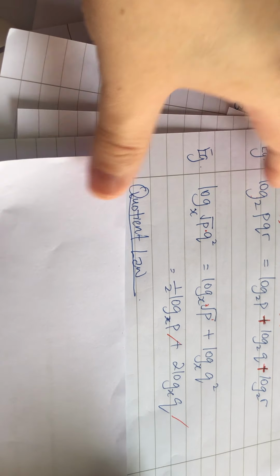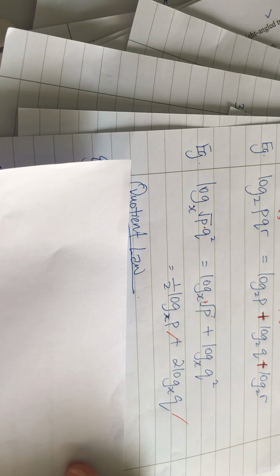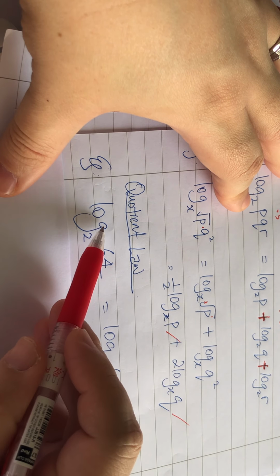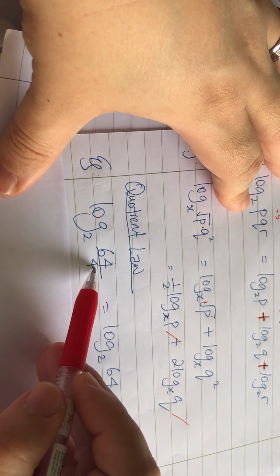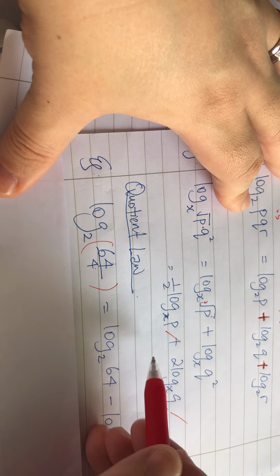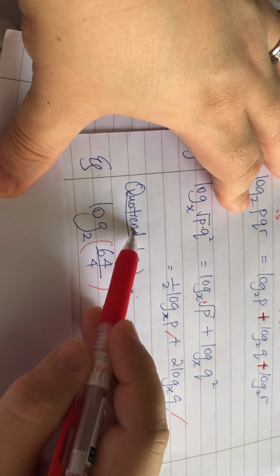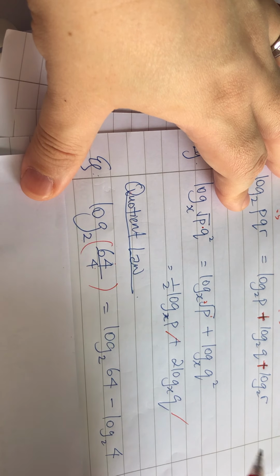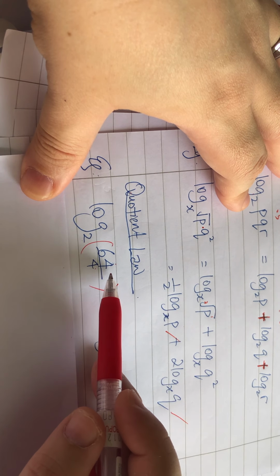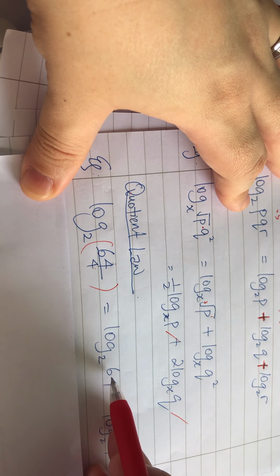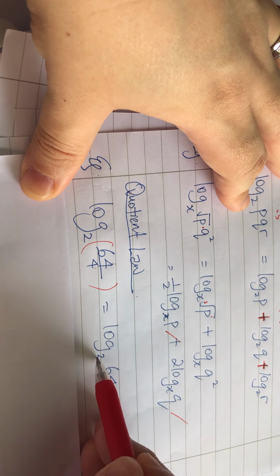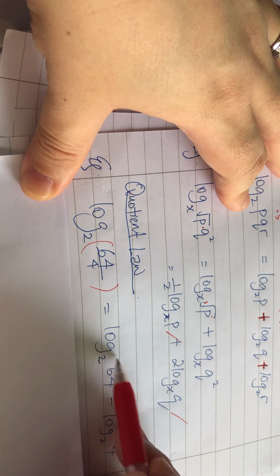Now, quotient law. I haven't shown you the general form yet, but I'll show you the numerical form. Let's say I have log of 64 divided by 4 as the argument, to base 2. What do I do? When you have division, that's where the name quotient came from. You divide, then you get a quotient. So when I split this into two, it'll be log 64 to base 2 minus log 4 to base 2. Oh, by the way, the base must be the same.